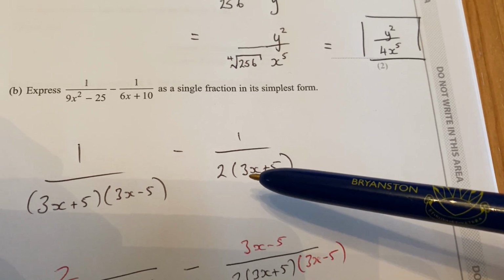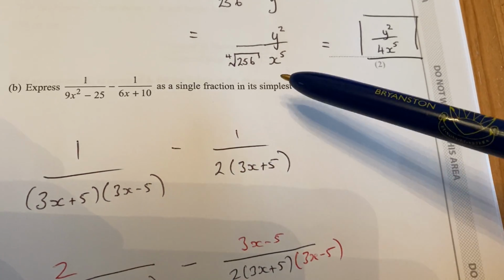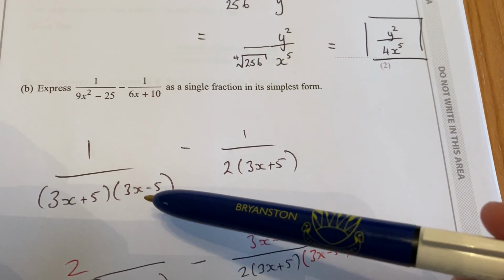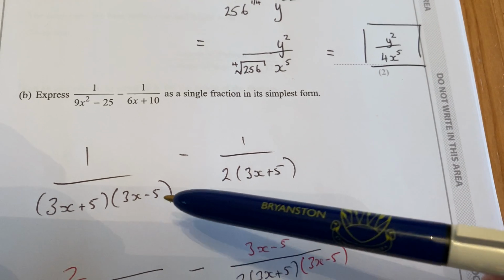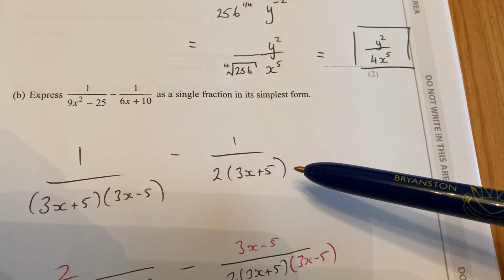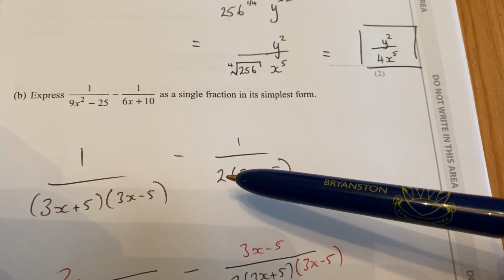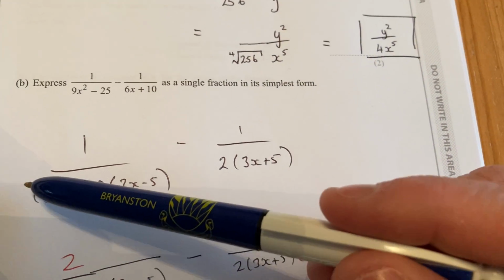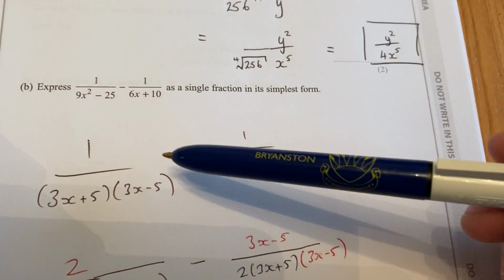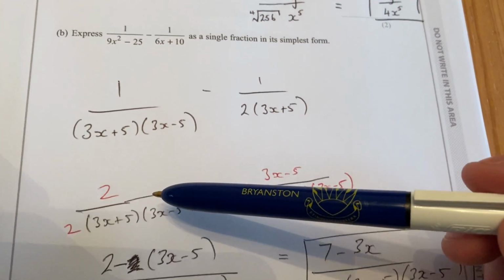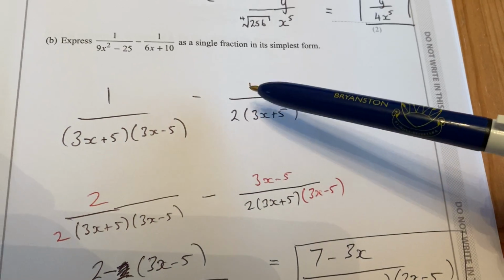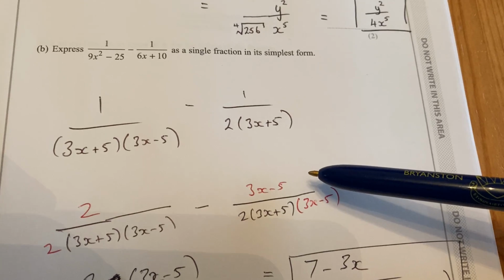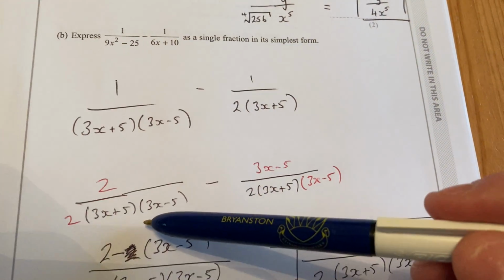So we've split the denominators into their factors. This is where we're heading with simplest form. On the left hand side, we've got a 3x minus 5, so we're going to need a 3x minus 5 on the bottom of this one. On the right hand side, we've got a 2, so we're going to need a 2 on the left hand one to make the common denominator. Okay, you need to times the top and bottom by 2, like I've done on this one over here. And then on the right hand one, you need to times the top and bottom by 3x minus 5. That will give you the common denominator now.